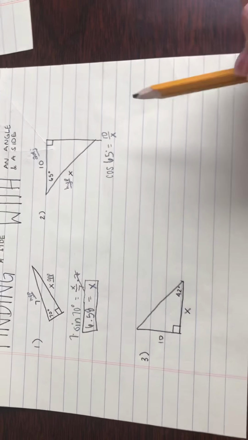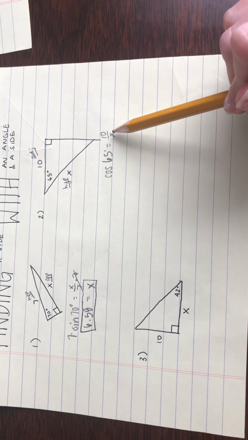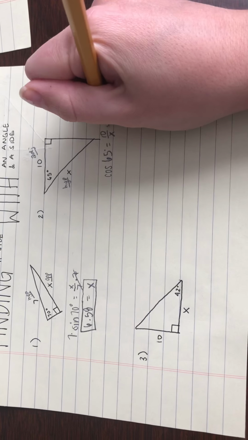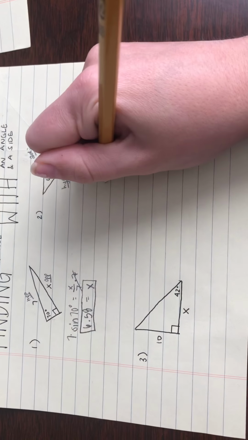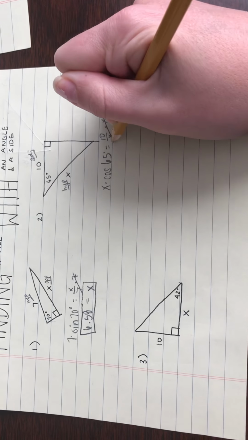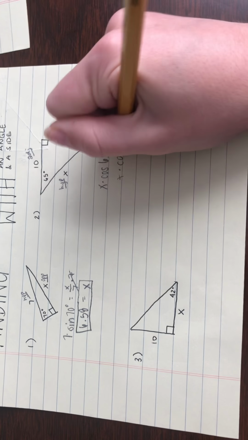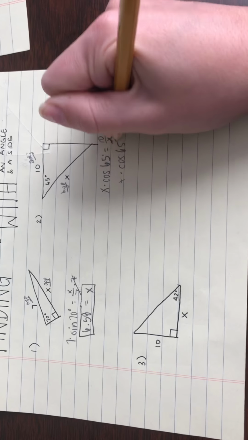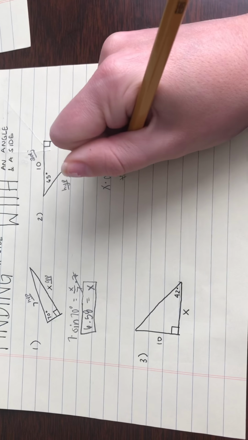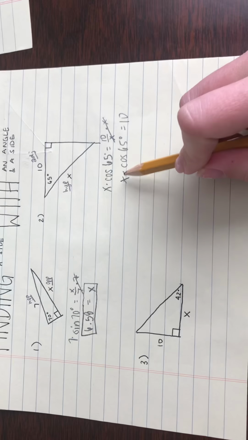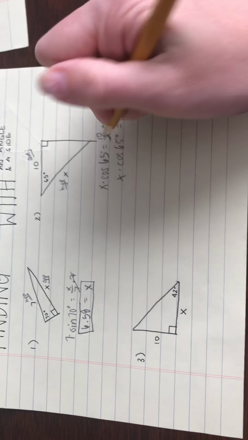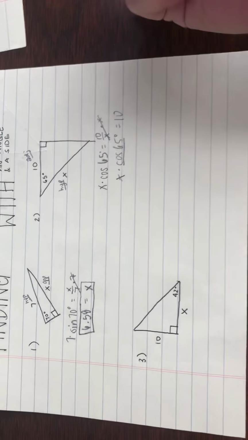So in this case, we have to get x by itself. Well, x is on the bottom, so we want to multiply, to get rid of this division, x by both sides. So that cancels. So we're left with x times cosine of 65 degrees equals 10. Well, we want x by itself. So if it's multiplied by something, we get rid of that by dividing, opposite operations.